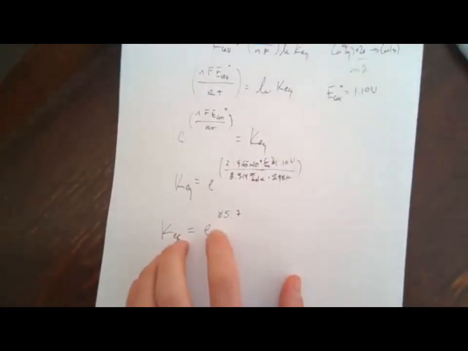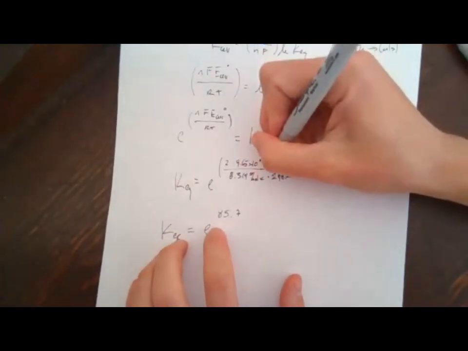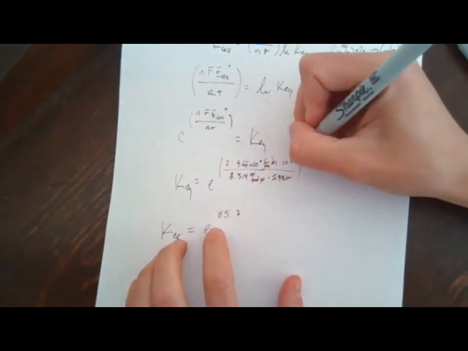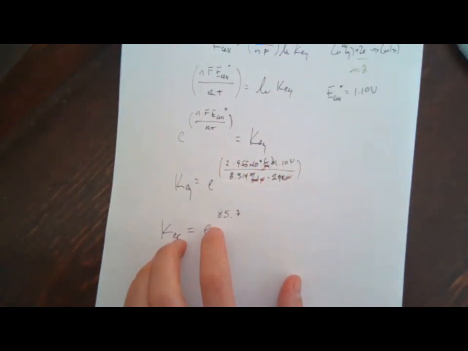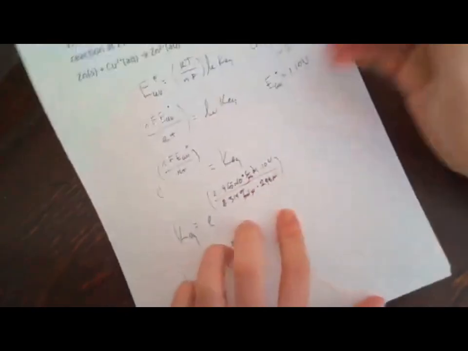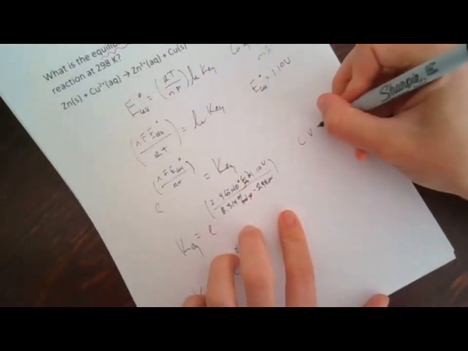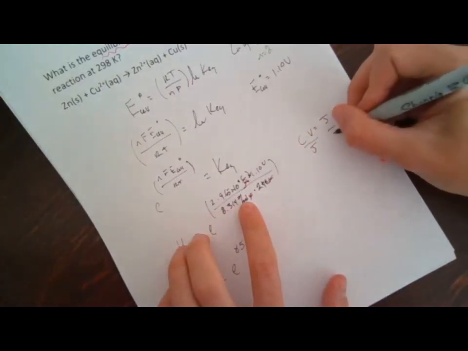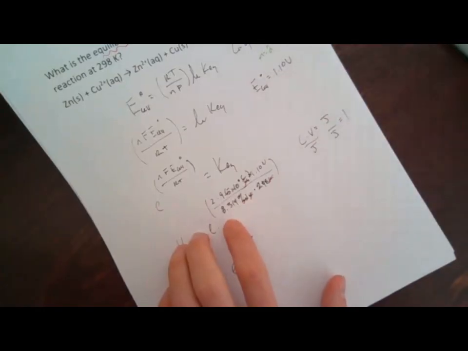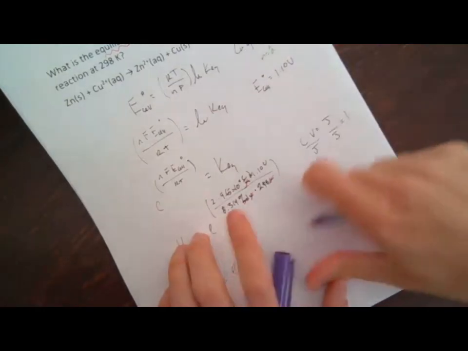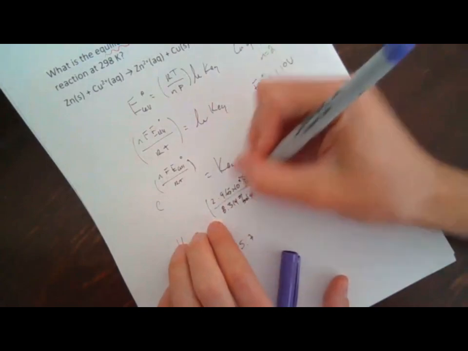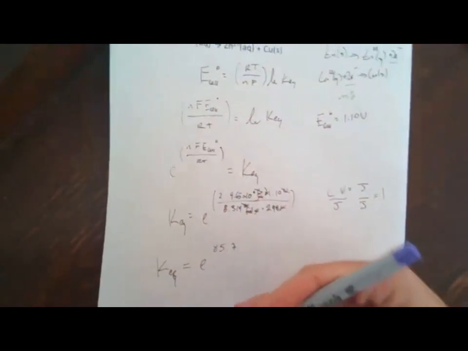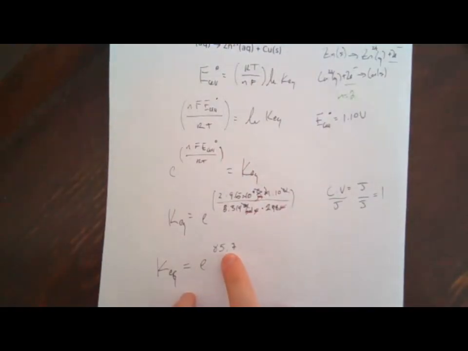One of the things to note is if we look at these units, the per moles cancel out, the Kelvin and the per Kelvin cancel out. So then I have C times V divided by J. And it ends up that coulombs times volts is just equal to joules. So if I divide both sides by joules, I just get 1. So we end up with a unitless value. Whenever you're taking an exponential, you always want the top to be unitless. So that's good.